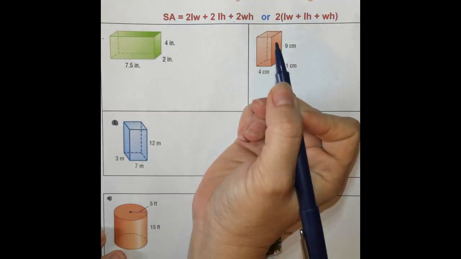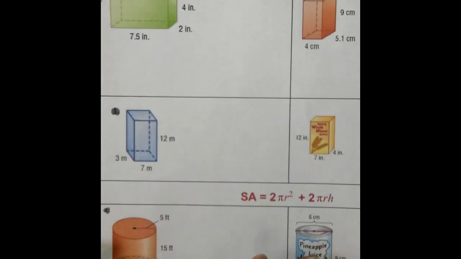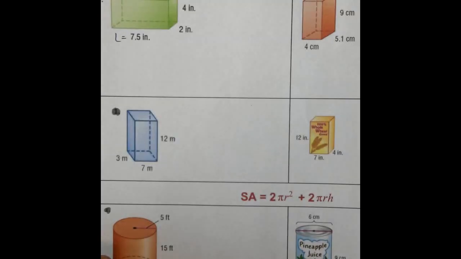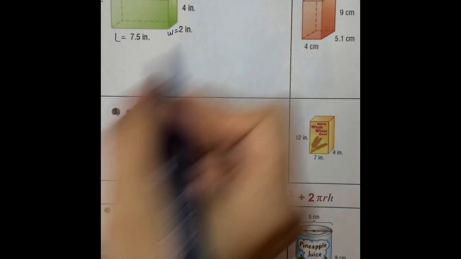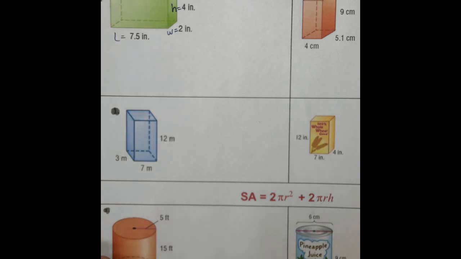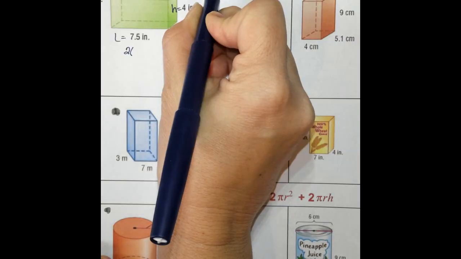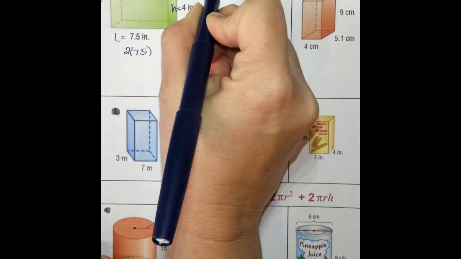So looking at my first rectangular prism, I have a length of 7 5/10. I have a width of 2 and the height of 4. So knowing our formula, 2 times the length, so for L, 7 5/10, times the width.